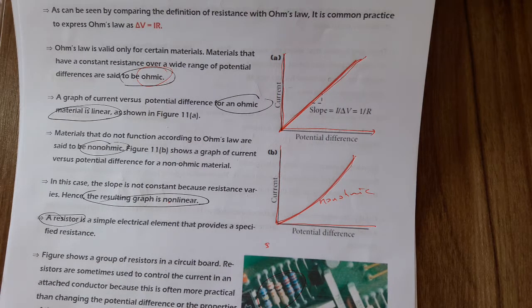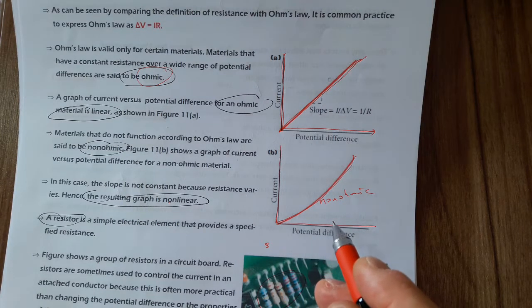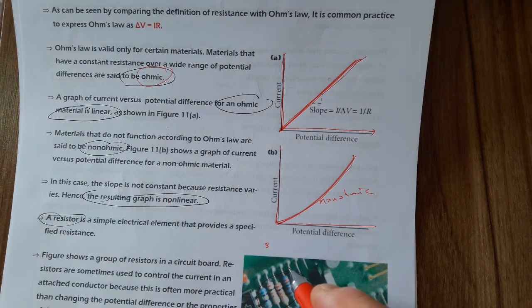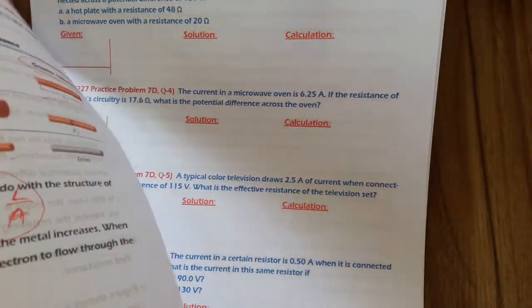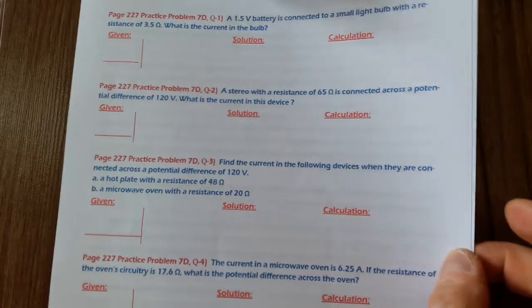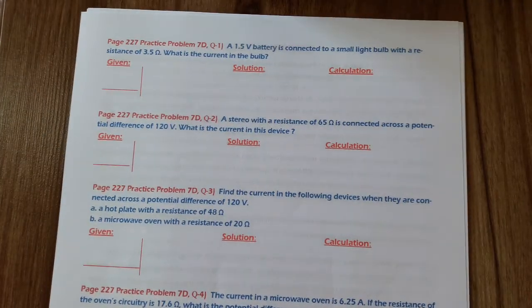Why do we use resistors? Because sometimes we need low current, sometimes we need high current. If we need low current, we connect more resistors in the circuit and we decrease the electric current. For example, if you don't want to get a shock from a great electric current and you want to decrease the danger, you can connect more resistors one after another and decrease the electric current, making it less dangerous.